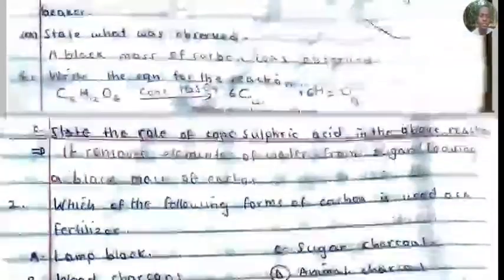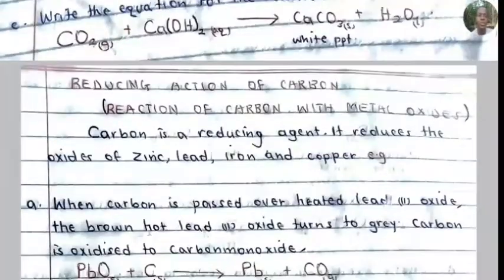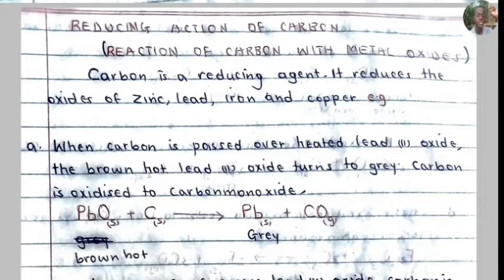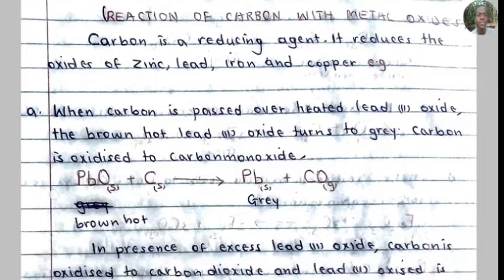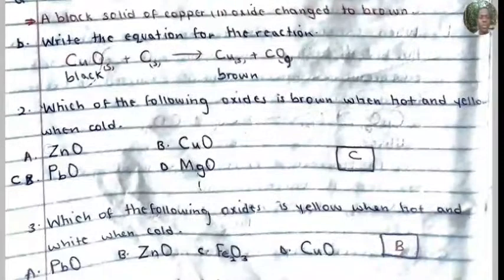We have tested ourselves with these questions from lesson 2. Then we have seen the reducing action of carbon, how carbon reacts with metal oxides and reduces them. When it reacts, it reduces the oxide, and if the oxide is in excess, then carbon is oxidized to carbon dioxide. If it is not in excess, it is oxidized to carbon monoxide only. That's what we have come to look at, and we have tested ourselves with these simple questions.